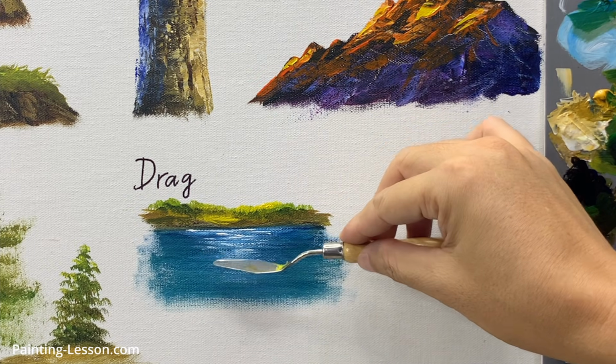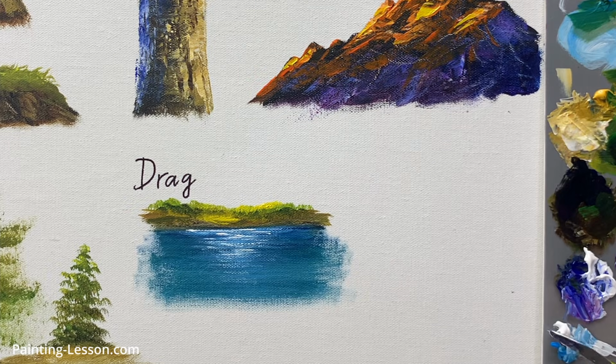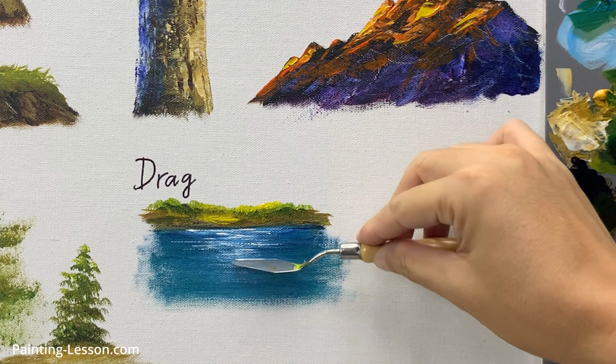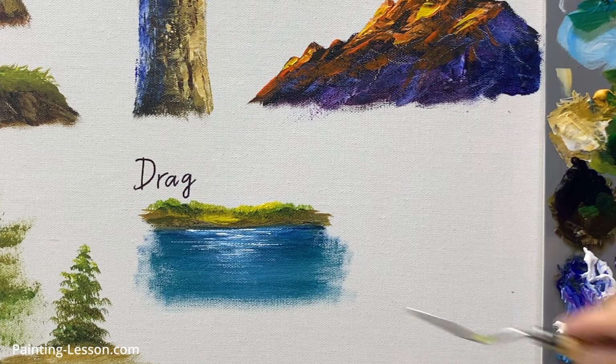In addition, I often use a small palette knife for applying this technique. The water surface effect it produces is beautiful and straight. Pay attention to creating gentle waves with short strokes.